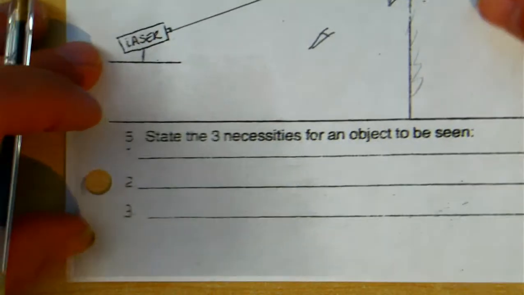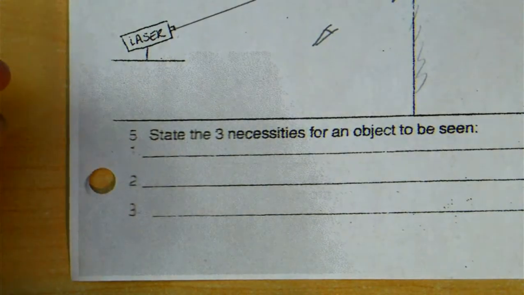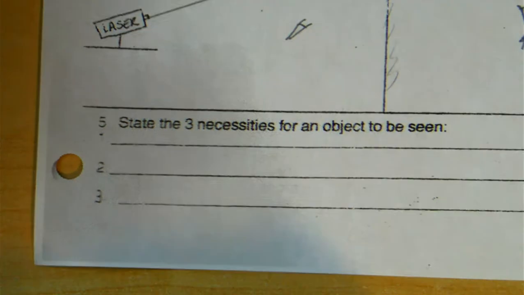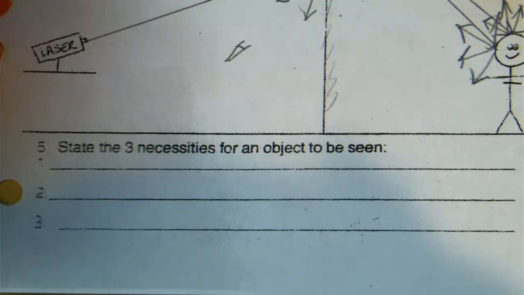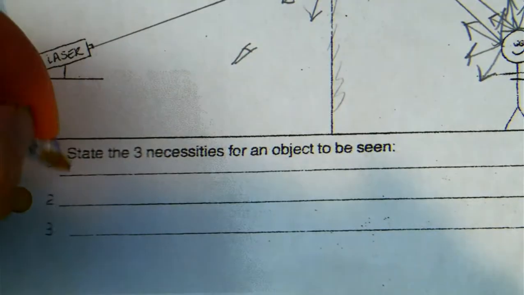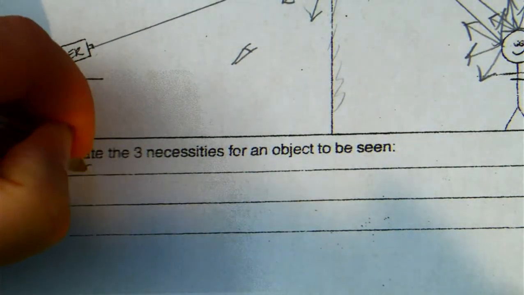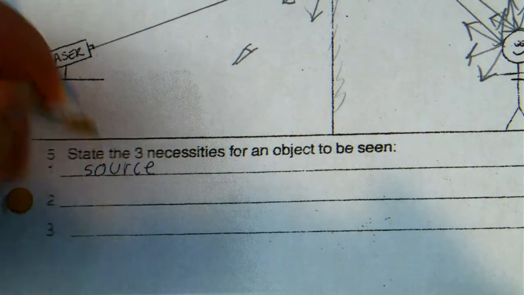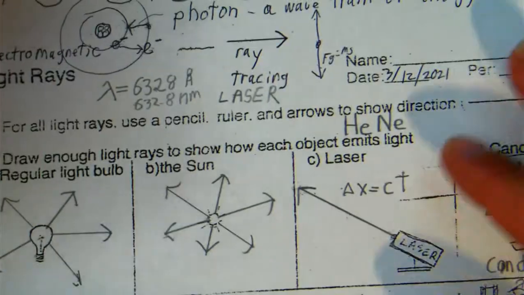Which brings us to number 5. What are the 3 necessities for an object to be seen? Okay, sadly, 3 guys that I called on couldn't remember any of the necessities for an object to be seen. I'm sure if I called on the ladies, they would just recite it. So first of all, we need a source, something that is emitting photons of light.